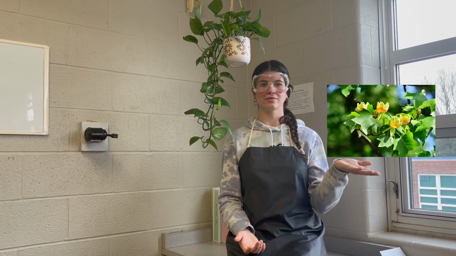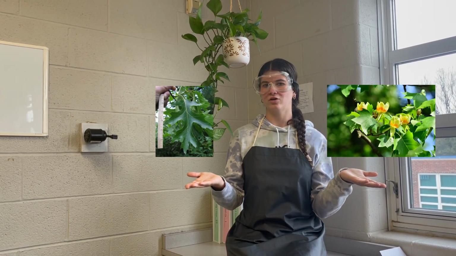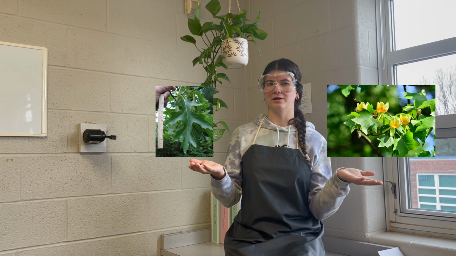But what about the blues and yellows that are also reflected? Well, the reason behind this is because of the different shades of greens. Sometimes we have yellow-green leaves, like in a tulip tree, or really dark greens caused by blues in oak trees. It depends on the type of chlorophyll.